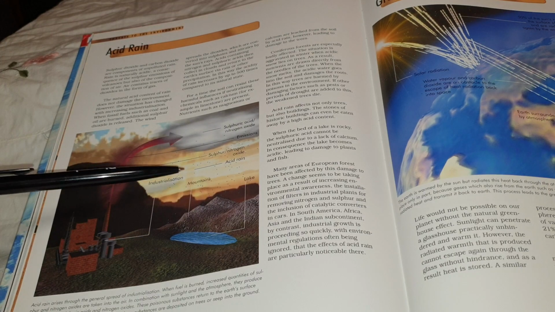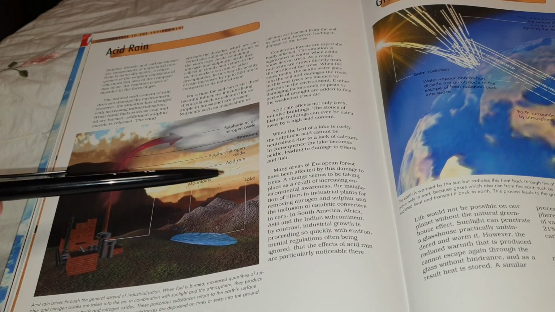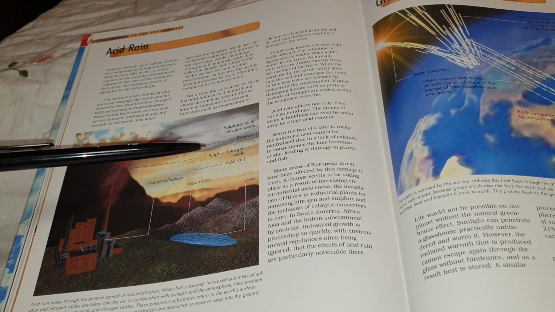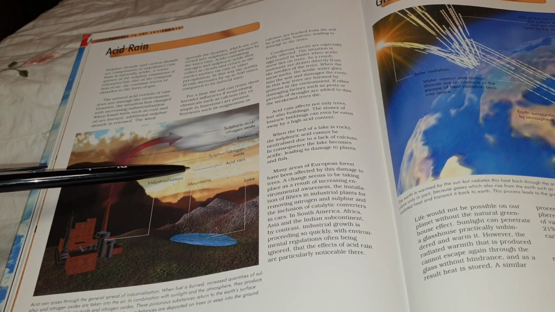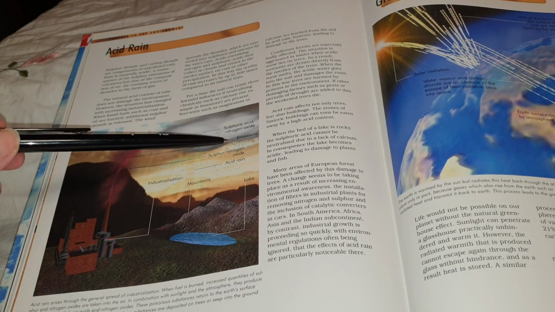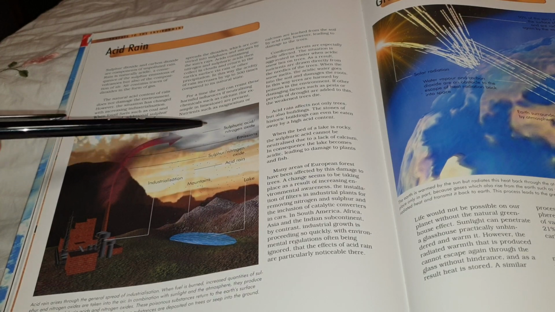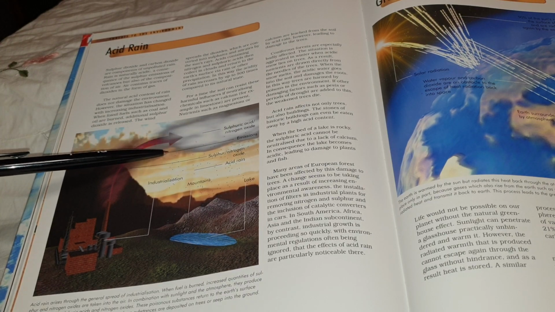Industrialization, mountains, lake, acid rain, sulfur, nitrogen oxide, emissions, sulfuric acid, nitrogen oxide.